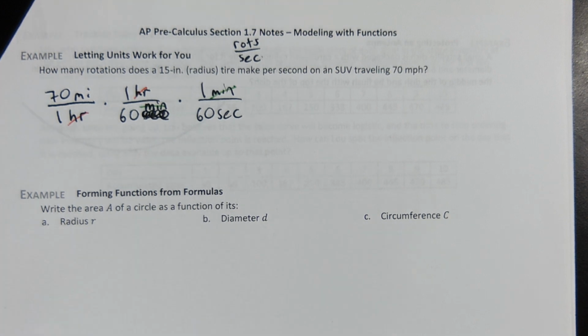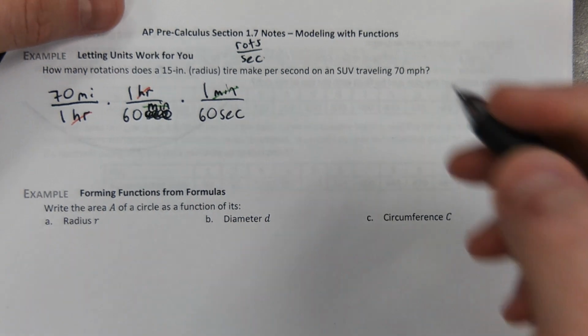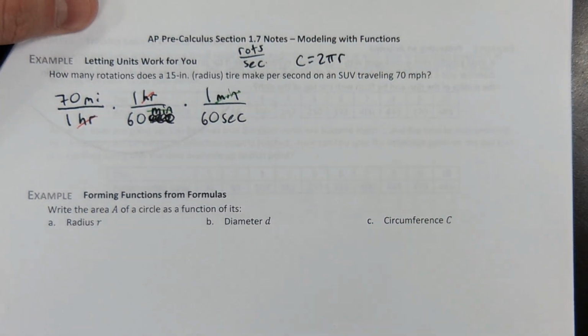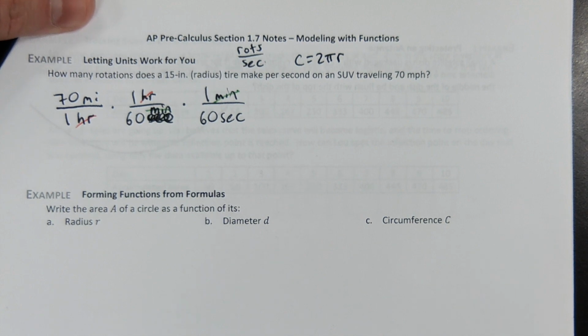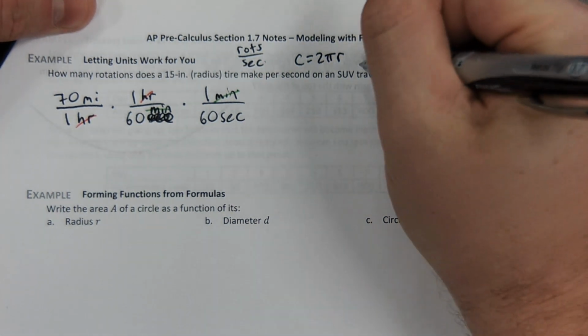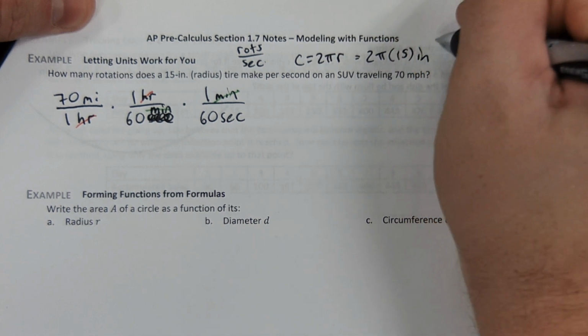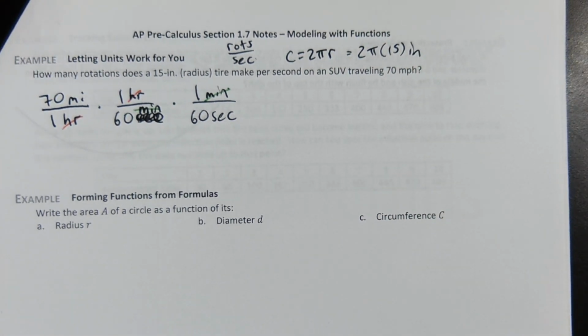Find the circumference. Boom, there it is. The circumference of a circle is a distance. So let me remind you, circumference is 2 pi r. Our circumference then is 2 pi times 15 inches. This is AP, so we have to use units. That's, don't you touch that calculator yet, 30 pi inches.